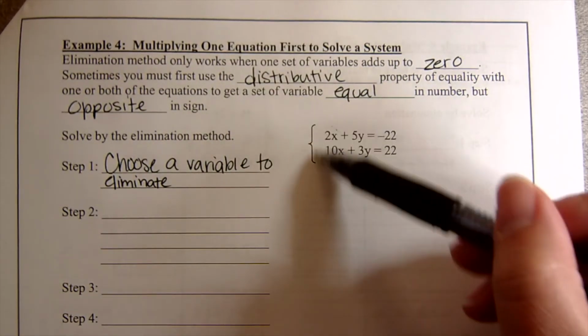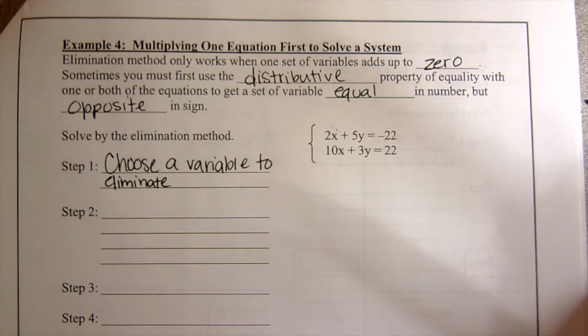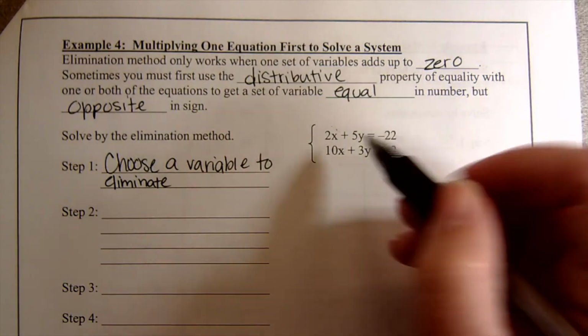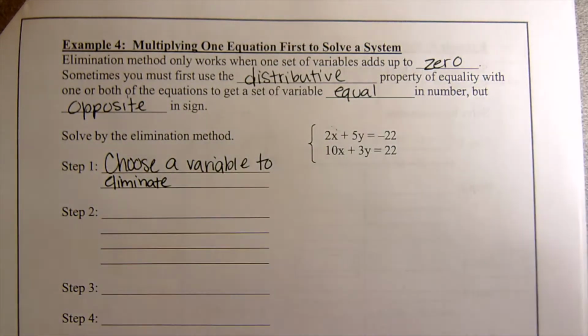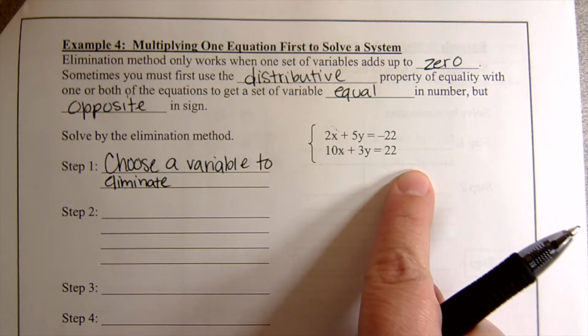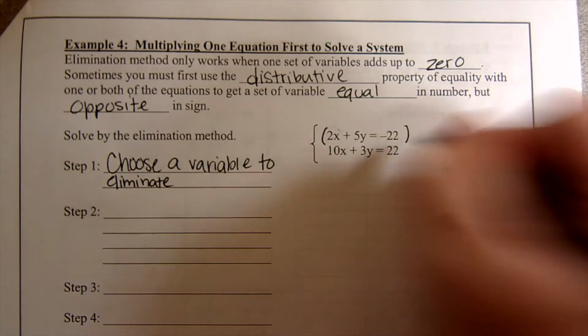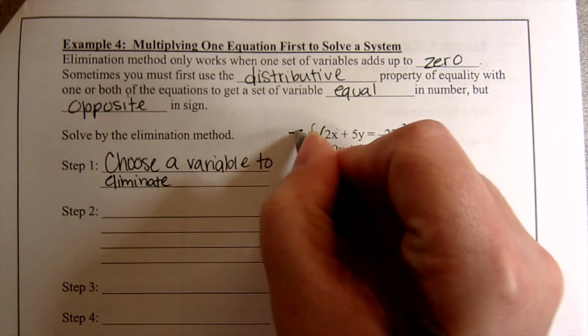What is the least common multiple of 2 and 10? 10. The number that they both go into is 10. So I can leave this second equation the same. What do I need to multiply the top equation by? 5. And since I want it to have opposite signs, I'm actually going to multiply by a negative 5.